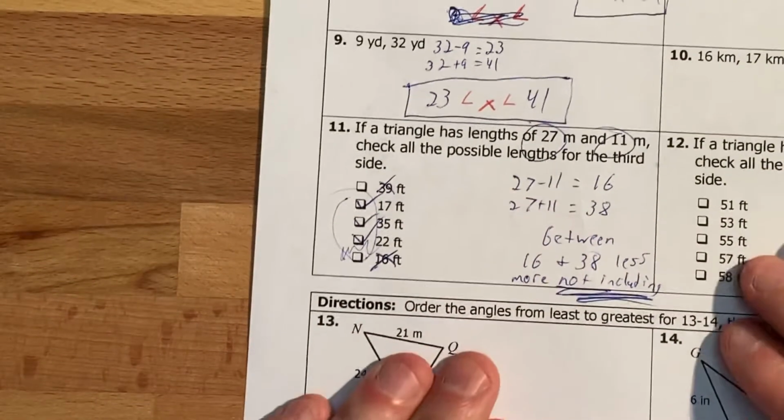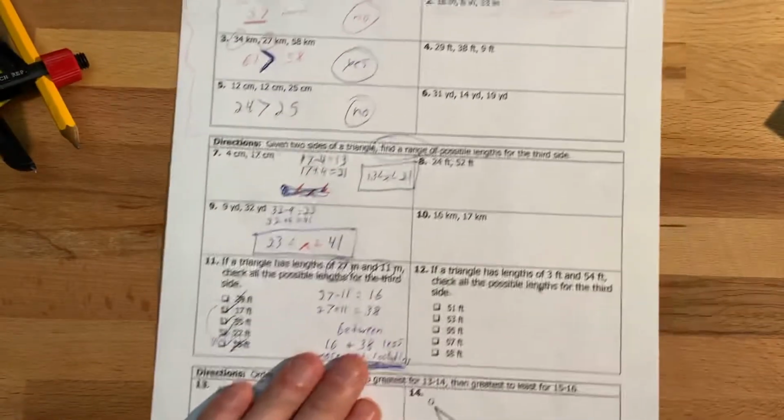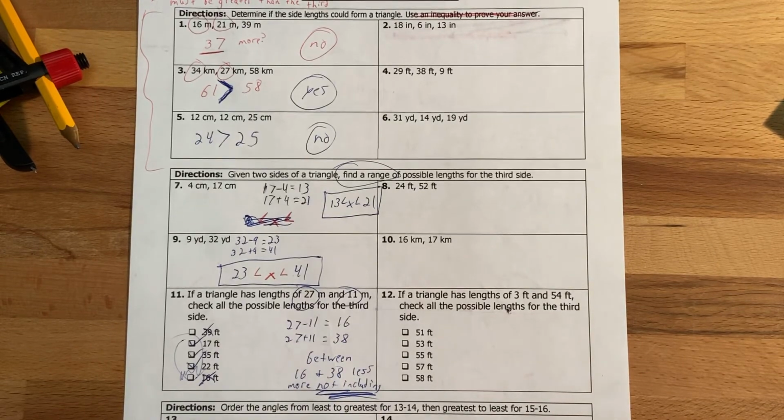Okay, and that's all we're doing for this video. Like I said, I recommend doing the other side. Just pause it right now and do it, because I'll go through the other ones very quickly. So go ahead and give these a try. Pause it and try it.